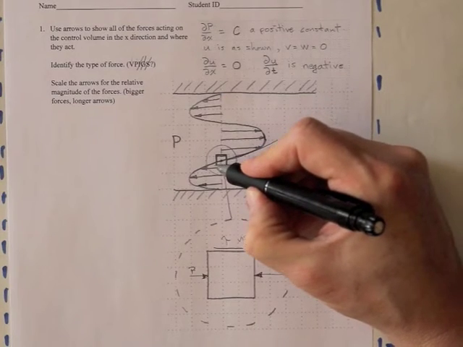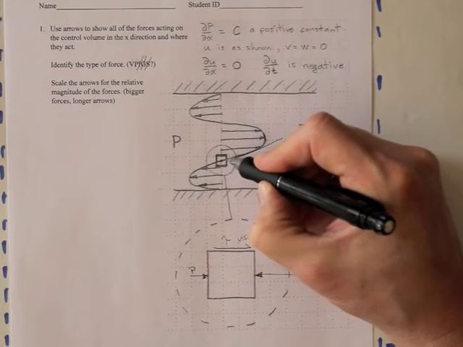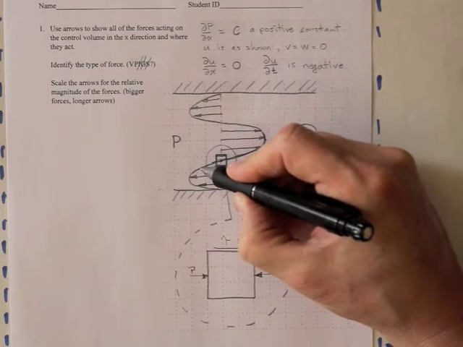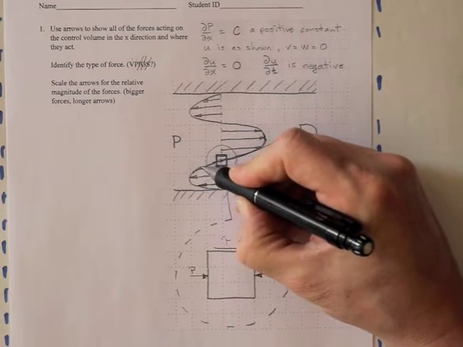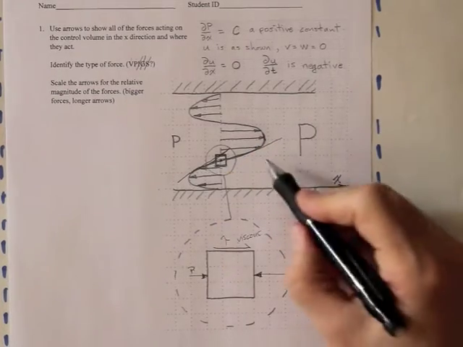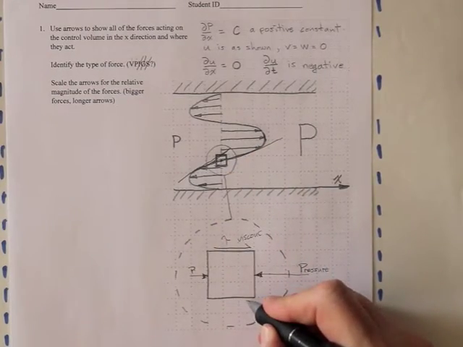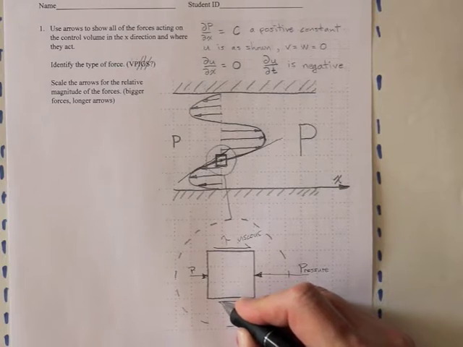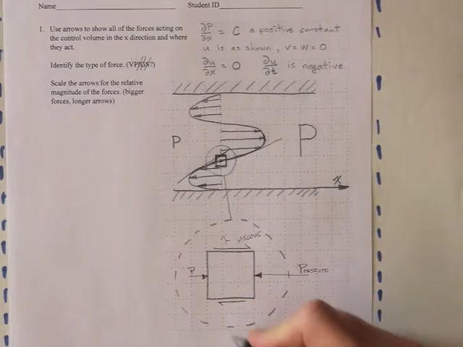Likewise, on the other side, there's also a viscous stress. The velocity gradient when we get out to here is about like that. That's not quite as steep as this one, so the viscous stress acts in this direction, and it's a little smaller.